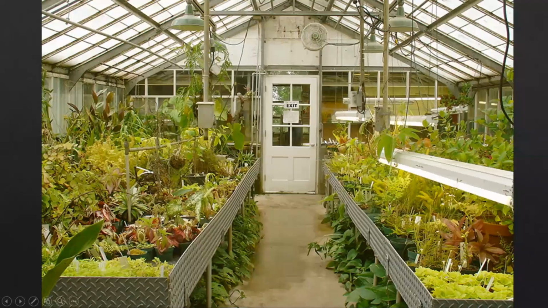This is how the greenhouse looks from inside. And as I've said, the glass of the greenhouse allows the rays to come in but prevents them from getting out. This causes the increase in temperature, and this helps the plants in the greenhouse to grow.